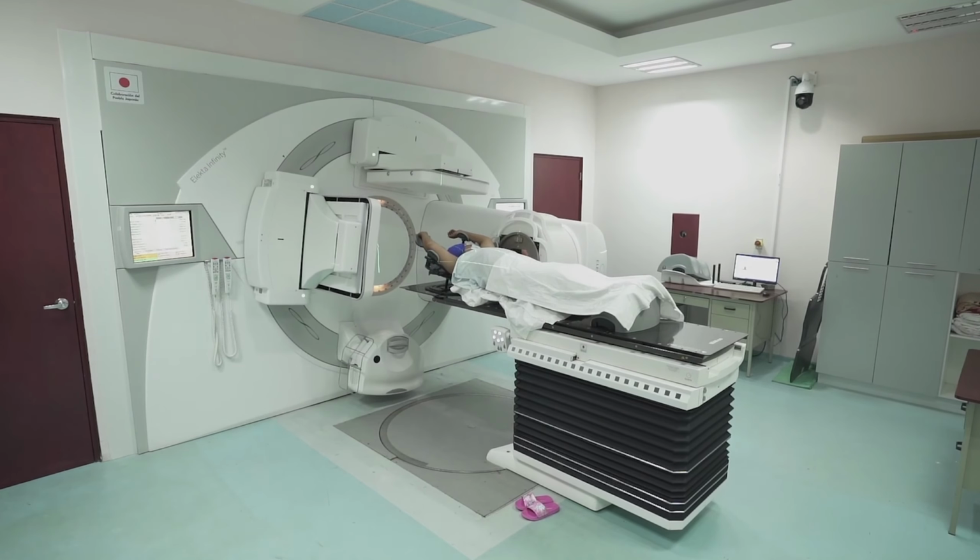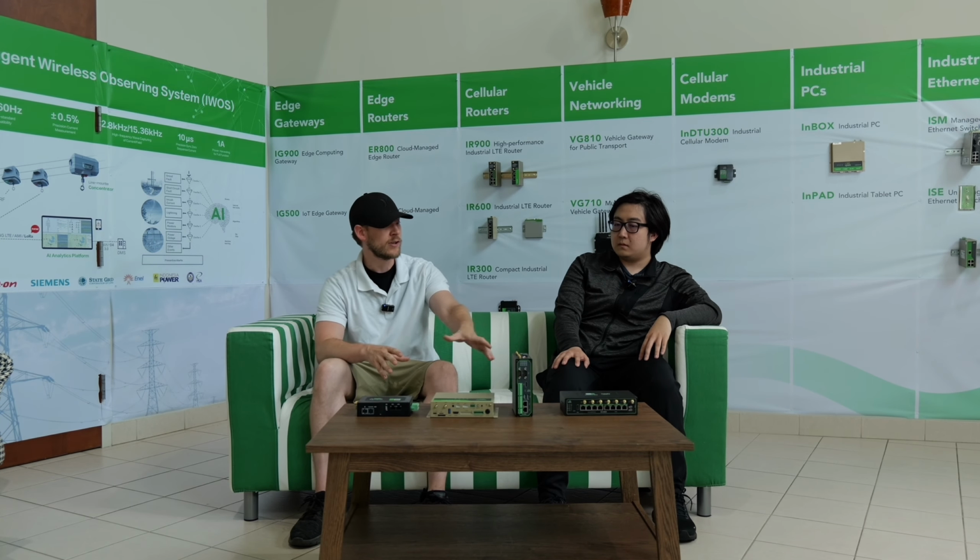So it sounds like the TOPS that are required varies from application to application. Brian, I see we have some devices on the table. Could you provide us what these devices are and the TOPS that come with each and where they would fit in those applications? Sure, we have two new Edge AI devices.